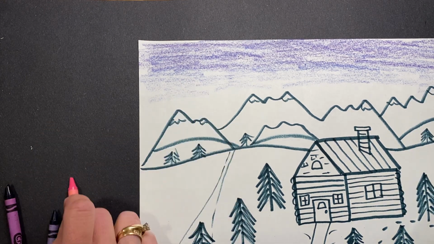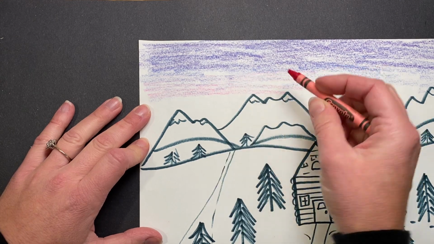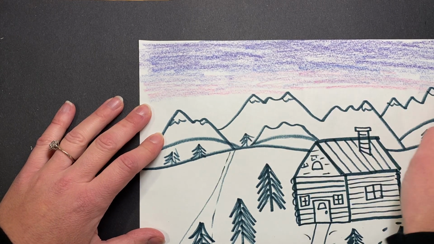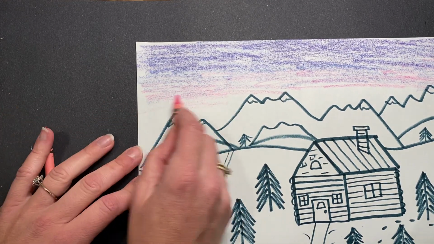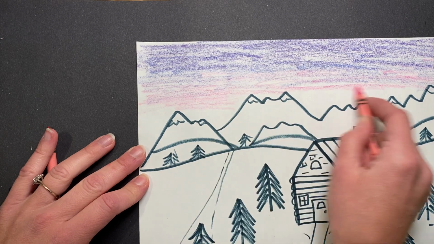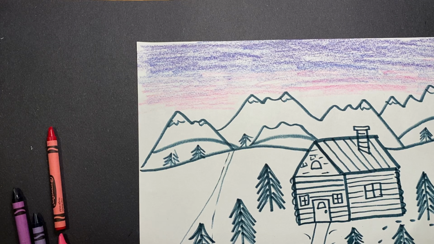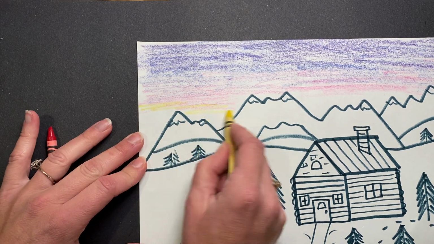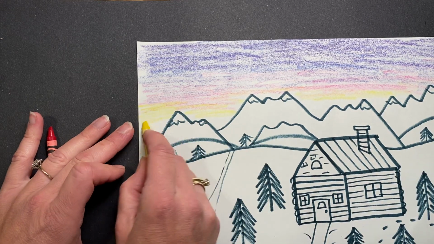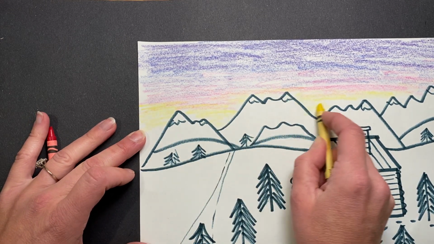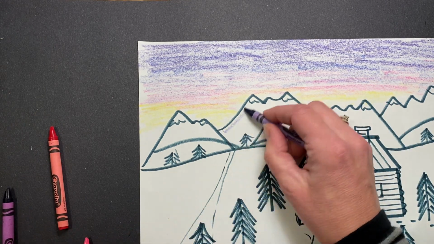And on top of that, I'll add some red. Oh, this looks like a rosy red. Red violet. It's all right. Works for me. And I'll drag that down to maybe transition to some pinks. You can see how that overlapping creates your sunset sky, the winter sky that we will be getting soon. I'm going to finish it with yellow. Great. And those are some of the same things you could do on your mountain.